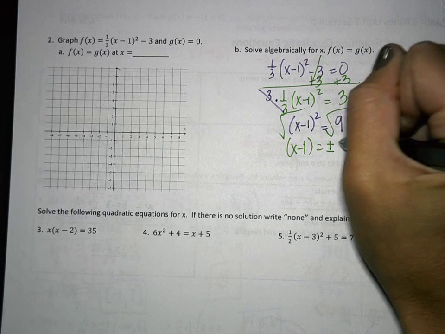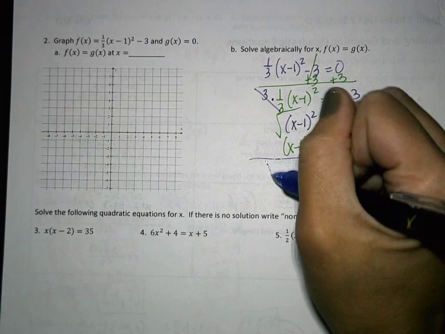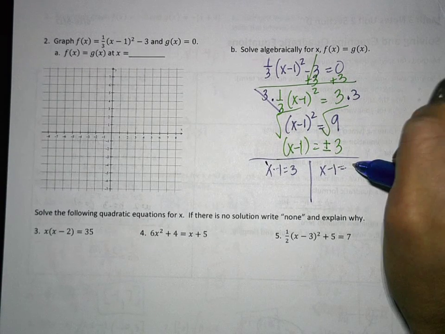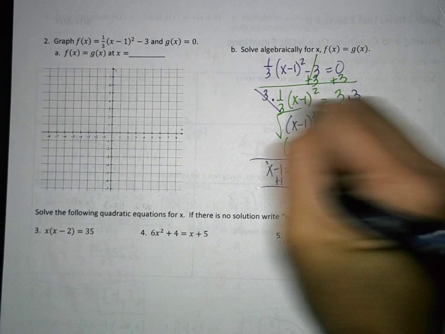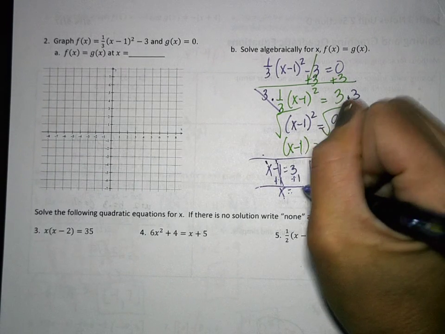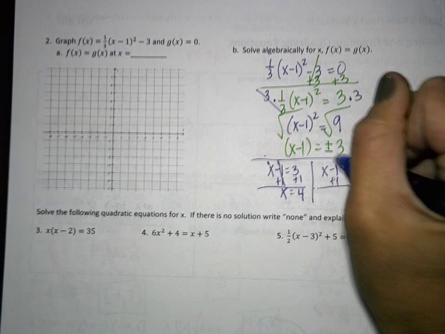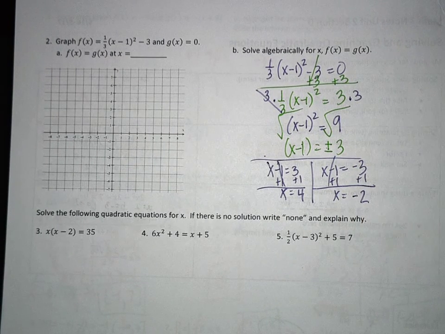Plus or minus 3. Now on this one, could I set this up as two separate equations? Yes, because there's no square root that I have to deal with. And so we get x minus 1 equals 3, and x minus 1 equals negative 3. Here we add 1 to both sides, and we get x equals 4. Here I add 1 to both sides, and I get x equals negative 2.